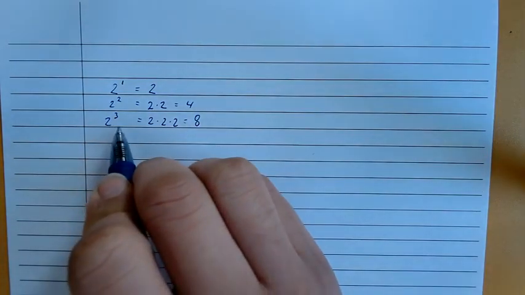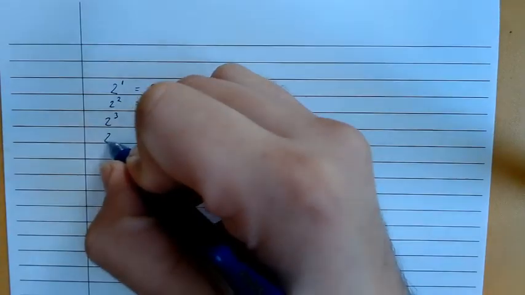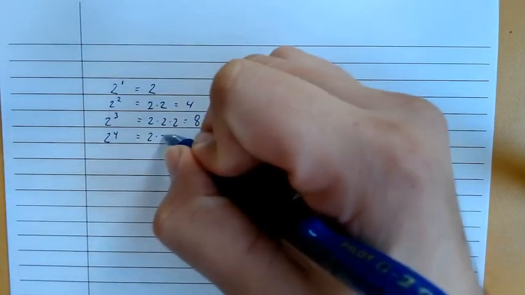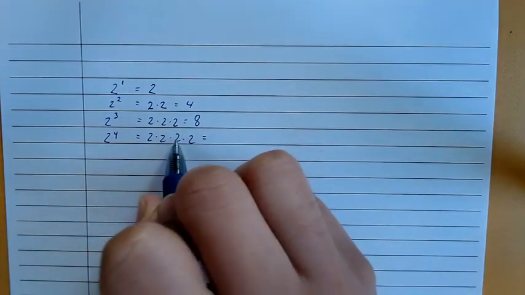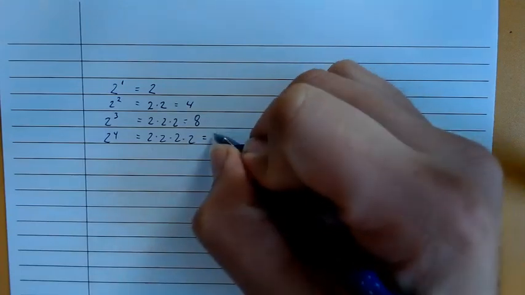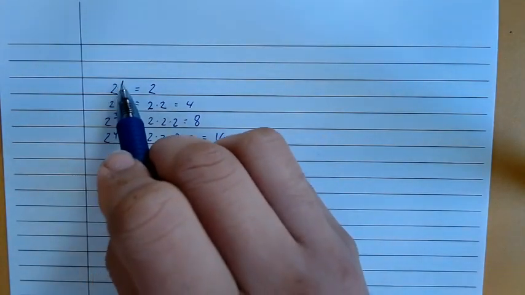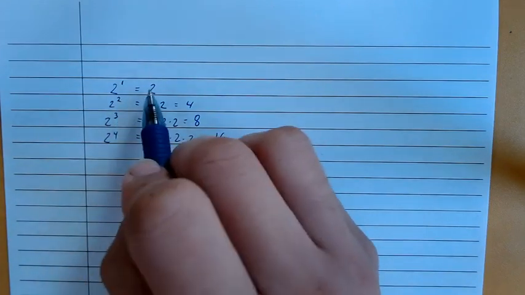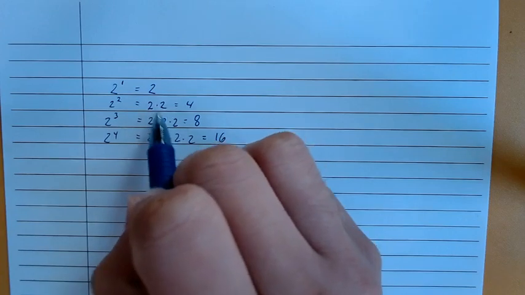You're multiplying 2 times itself 3 different times. 2 times 2 is 4, times 2 more is 8. 2 to the fourth power is 2 times 2 times 2 times 2. 2 times 2 is 4, times 2 more is 8, times 2 more is 16. Okay? Whenever we increase our power by 1, what's happening is our answer is being doubled.